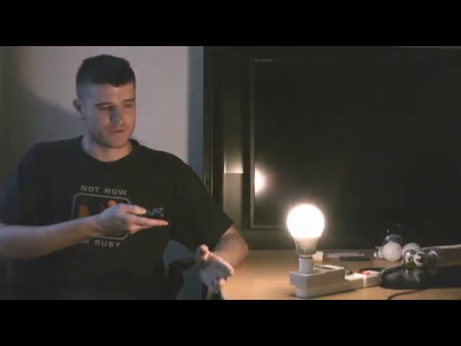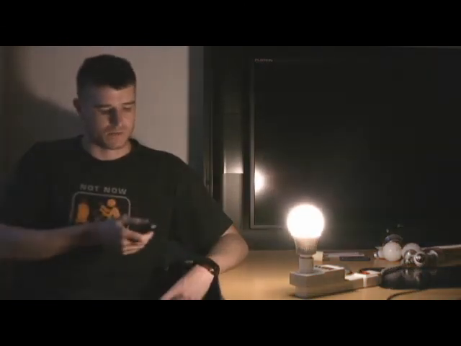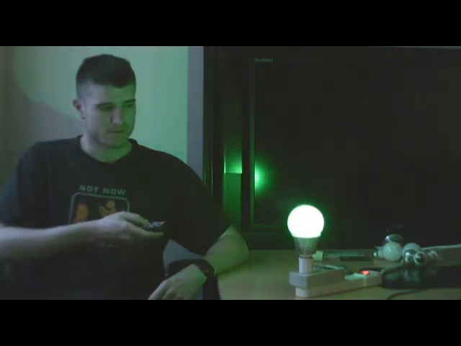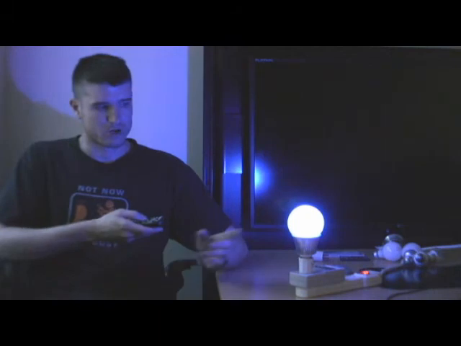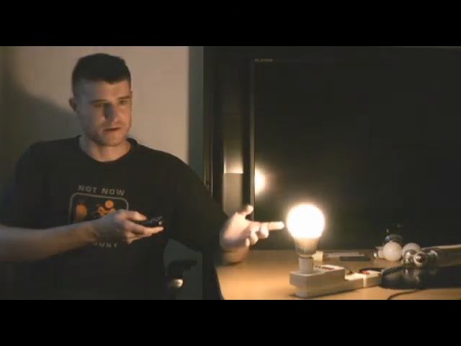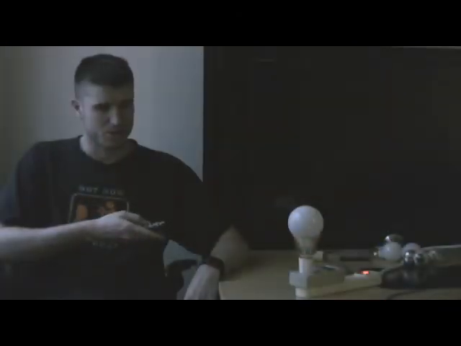So you can use it as a night light if you want to, or you can use it as a standard light. It's pretty cool. It also has a memory, so if you turn down the brightness on green, let's say, and then you change colors, it keeps the same brightness. So see, same brightness. Also, you can change colors when it's off, and when you turn it on, it keeps that color.